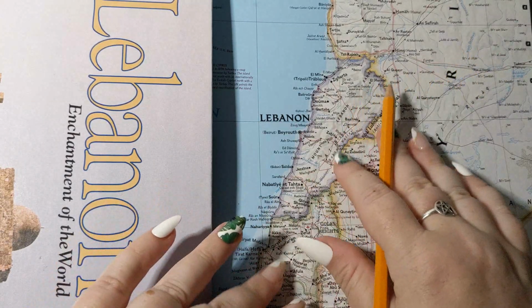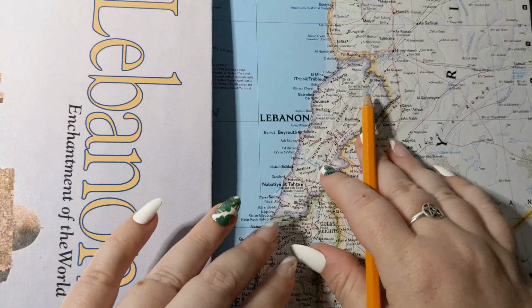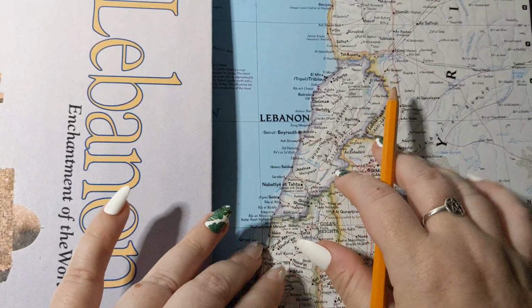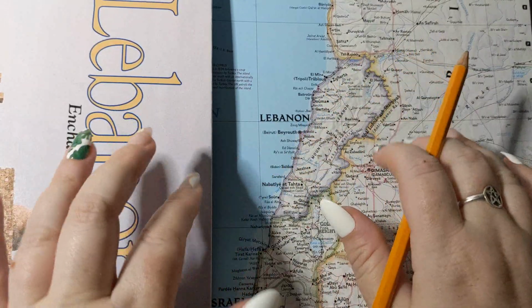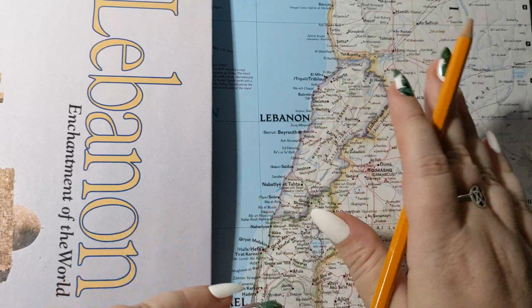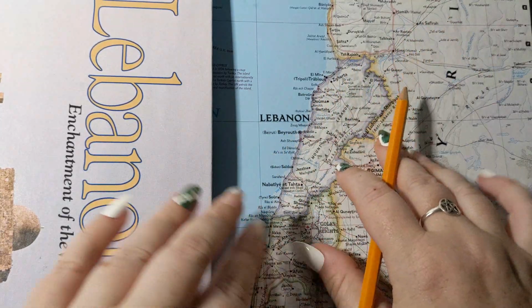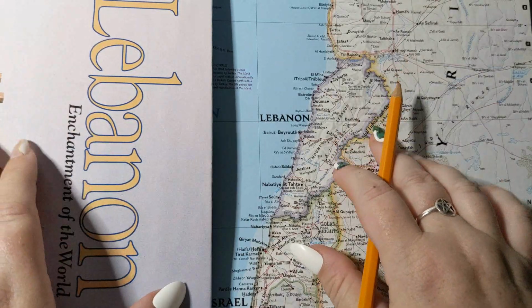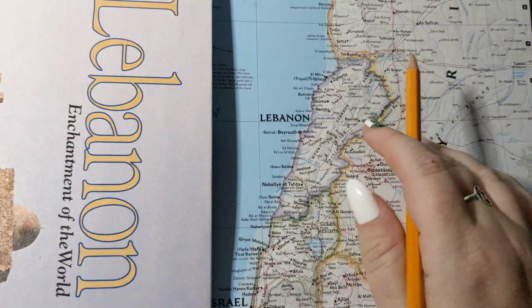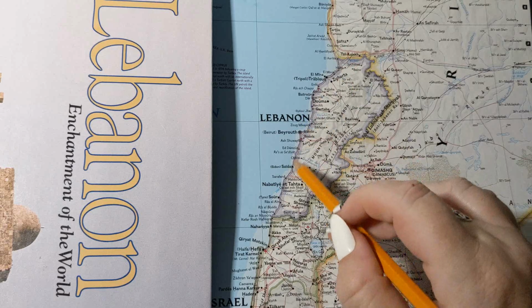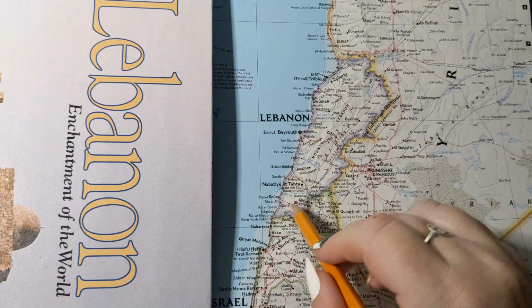The earliest civilization that we know of in this area would have been the Canaanites. And eventually the Egyptians would take over the area for a little bit. But out of that came a civilization known as the Phoenicians. The Phoenicians were the ones who built up the cities along the coast, so let's go through those.